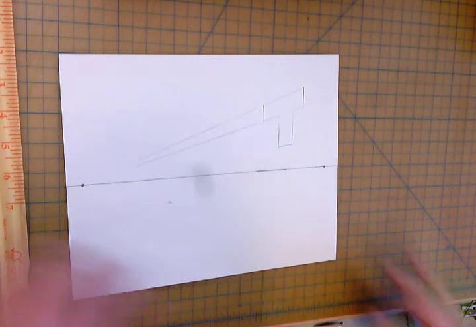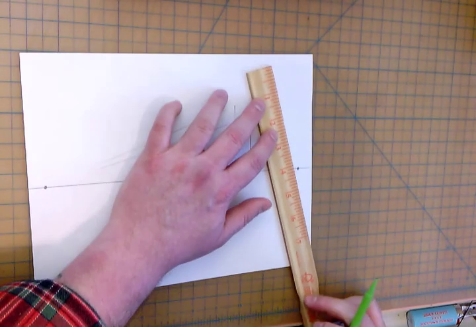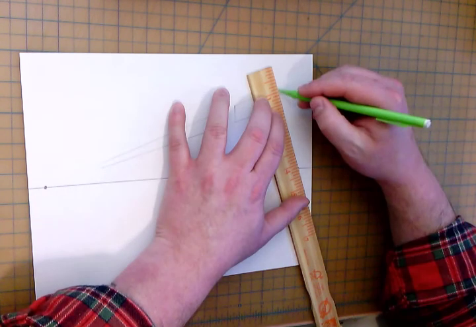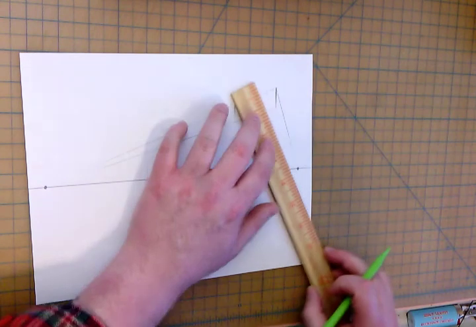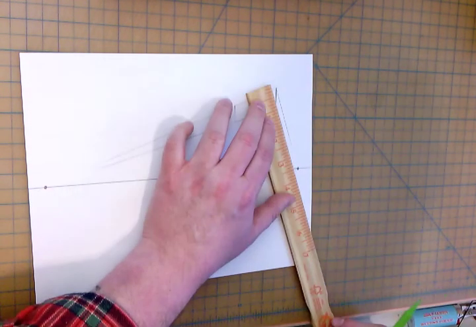All right, now we're going to start connecting some edges to the other vanishing point. We're going the other way. So from the corner, orthogonal line. We got another corner. We got a whole series of corners, and we're going to do them all at once just to see how it goes.